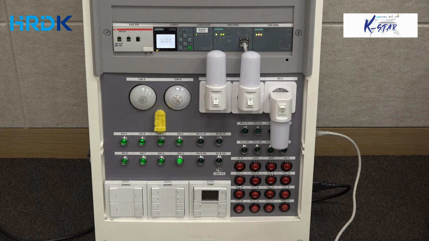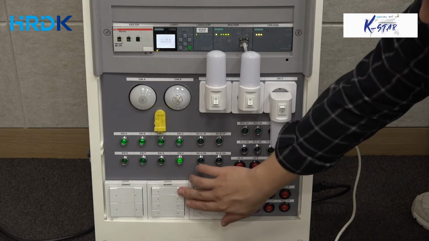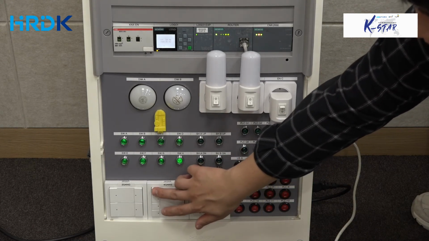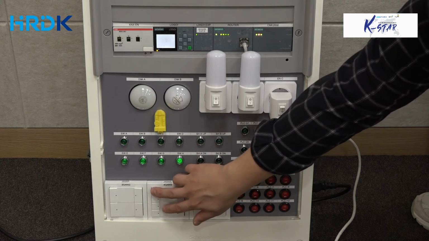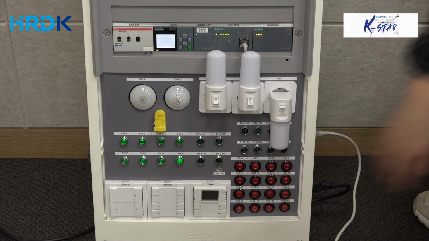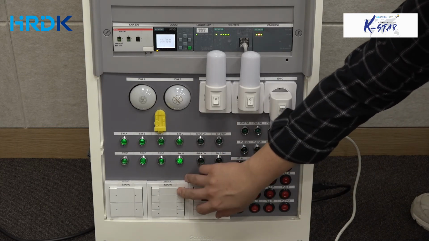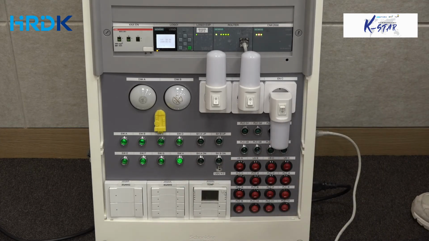According to the previous setting of the switching, it has been set as the alternating on-off switch. So by pressing the left and right side buttons repeatedly, you can turn on and off each lamp based on the function settings.